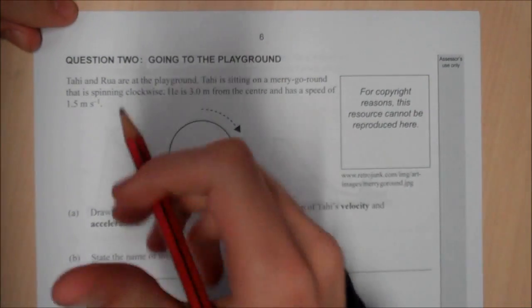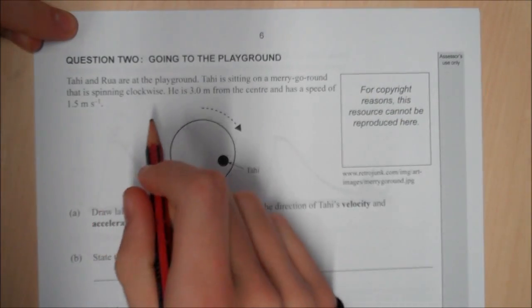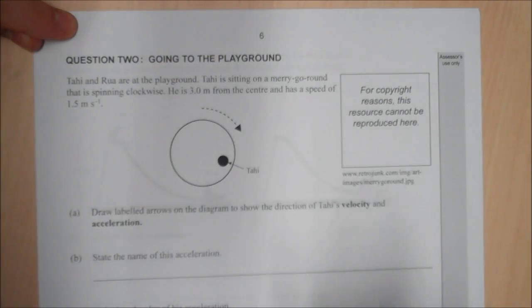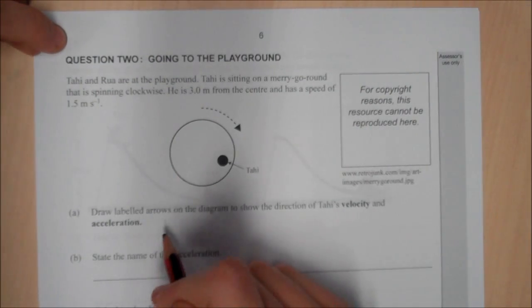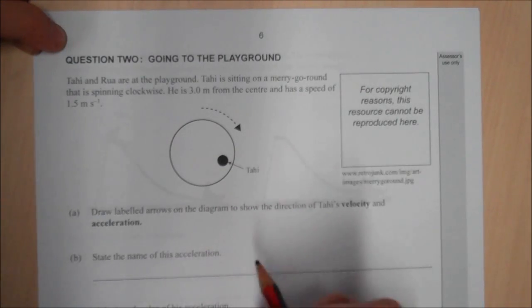Tahi and Rua are at the playground. Tahi is sitting on the merry-go-round that is spinning clockwise. He is 3 meters from the center and has a speed of 1.5 meters per second. Draw labeled arrows on the diagram to show the direction of Tahi's velocity and acceleration.